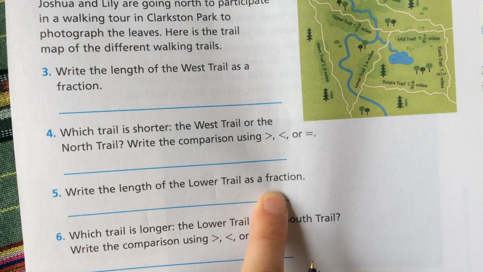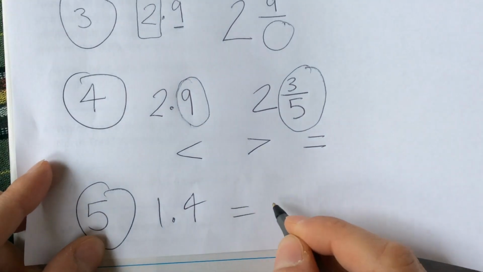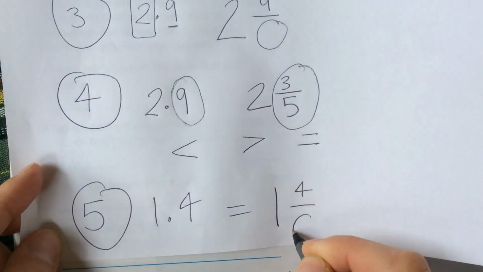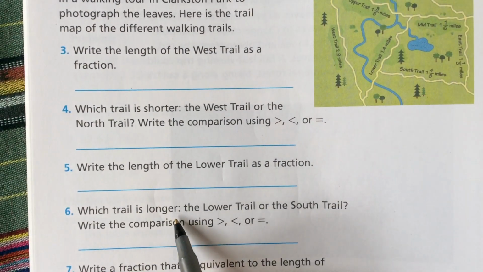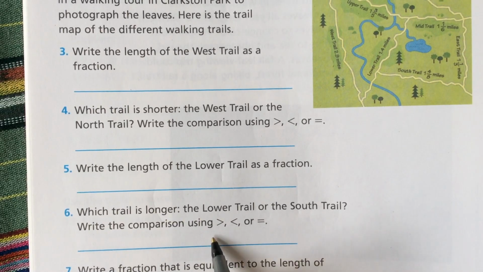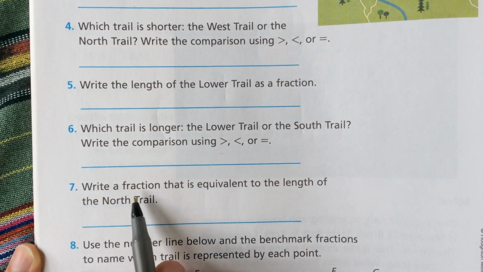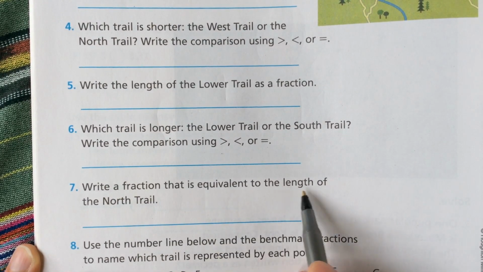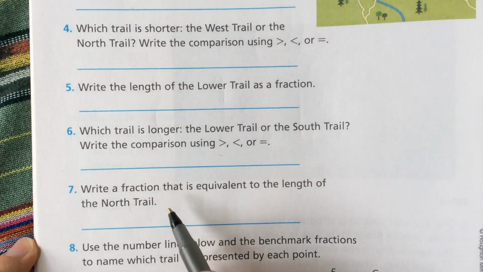Number 5, write the length of the lower trail as a fraction. So you will need to be taking 1.4, whoops, and writing it as a fraction, 1 and 4 what? 6, which trail is longer, the lower trail or the south trail? So again, you're using comparisons. 7, write a fraction that is equivalent to the length of the north trail. So you want to be making an equivalent fraction here. Number 7 is a little tricky.